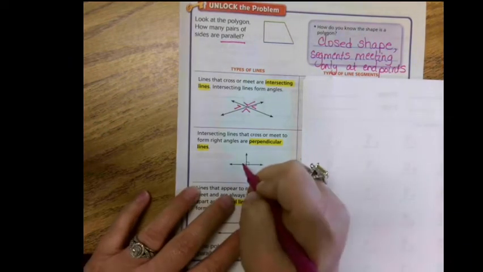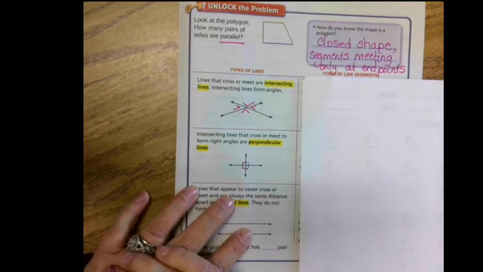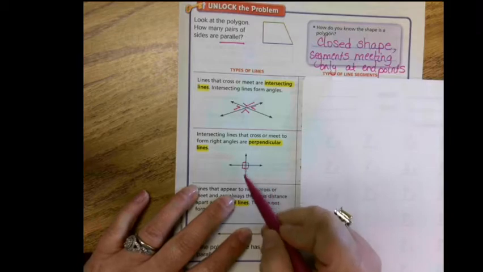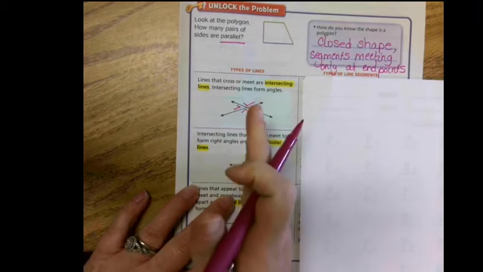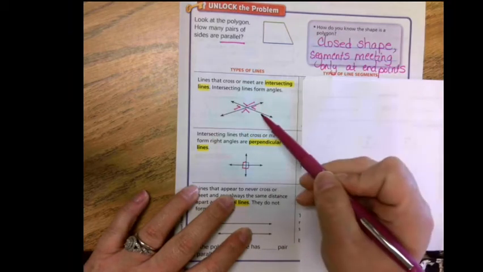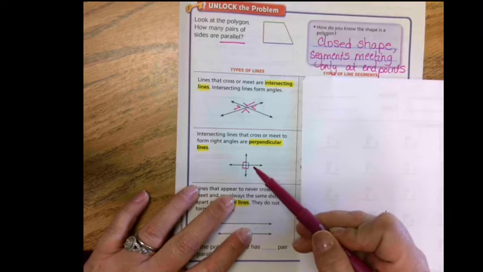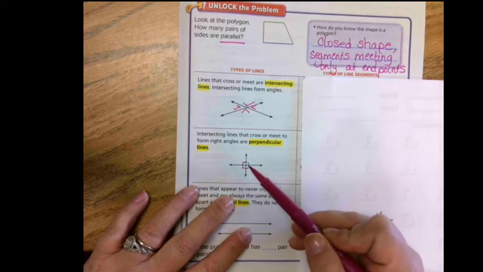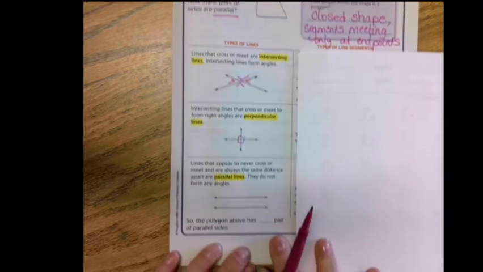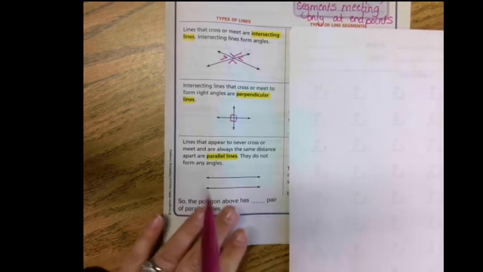And it would do that for all of these. Technically, all of these would be considered a right angle, okay? So this type of a line, when it makes more of a T formation, it is an intersecting line, like the X, but it is known as perpendicular because I have those 90-degree angles, okay? Those perfect right angles.